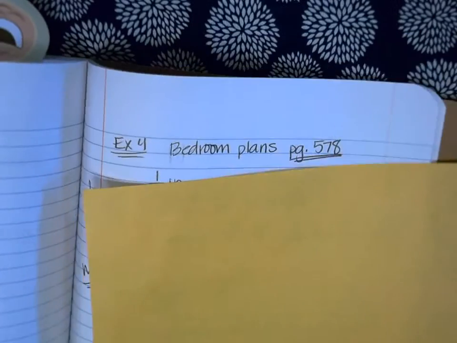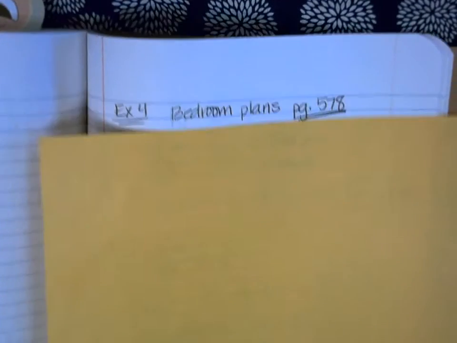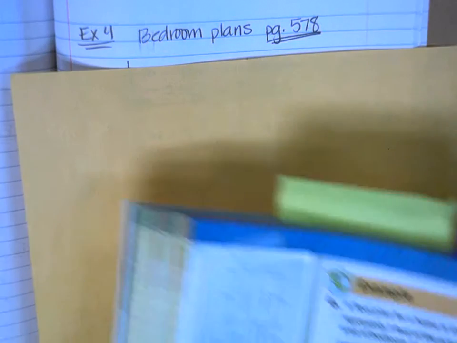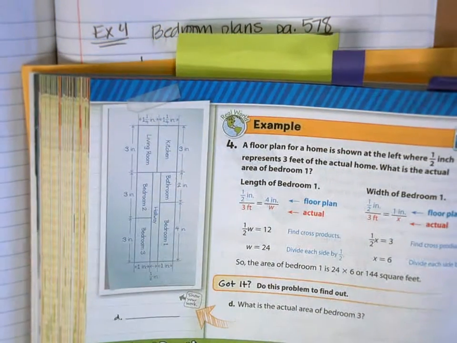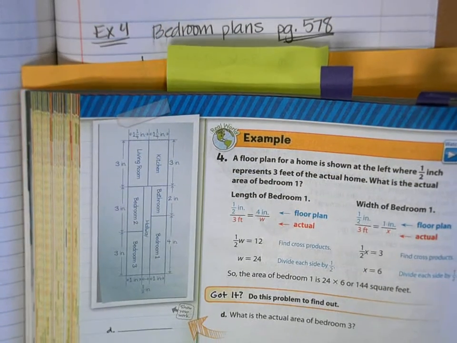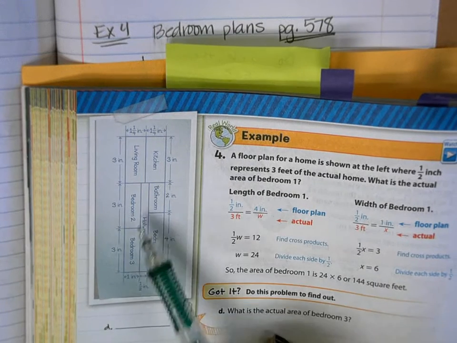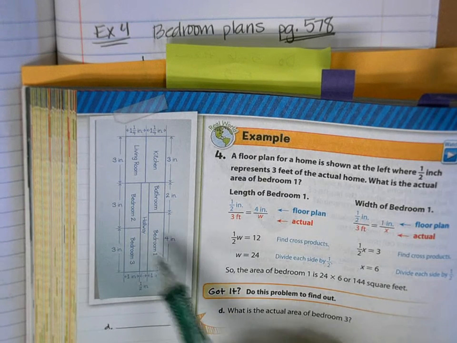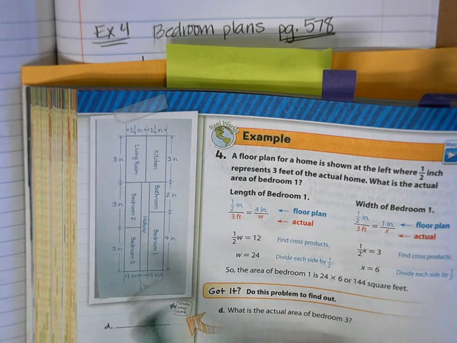All right, so example 4. This is the bedroom plans example. I'm going to show you what this looks like on 578. Okay, so this one actually has a blueprint. I'll show you here. So you can see on the left, you guys see it? This is what a blueprint might look like. I mean, this one's not as crazy intense as a regular blueprint.